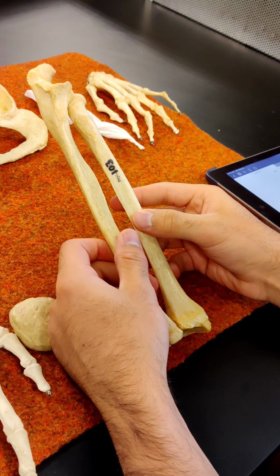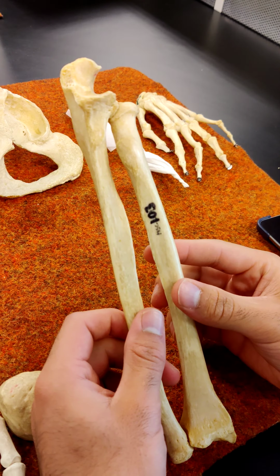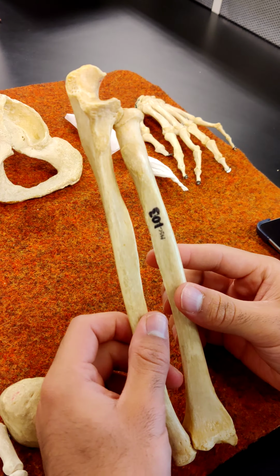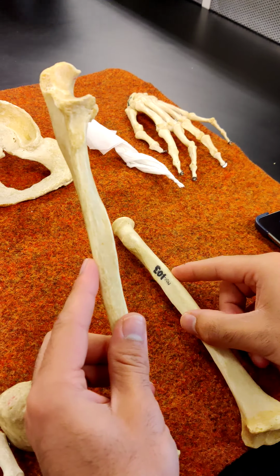So we start off this week with the ulna. Here you see the ulna and the radius. This is a left ulna and radius. We'll start with the ulna.